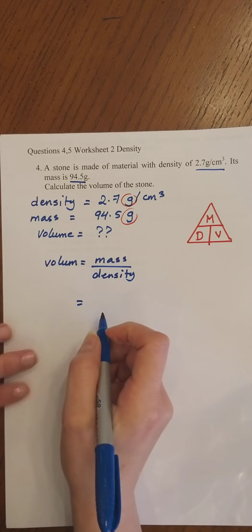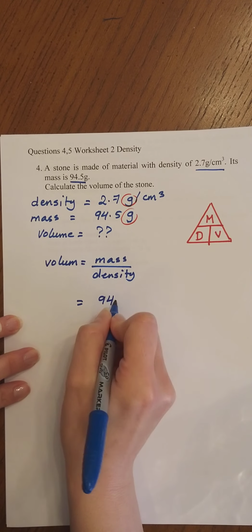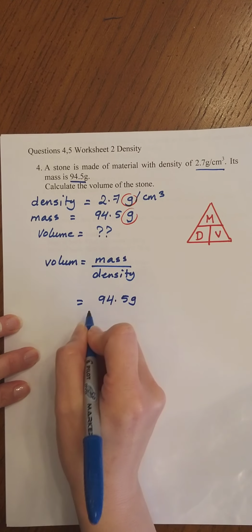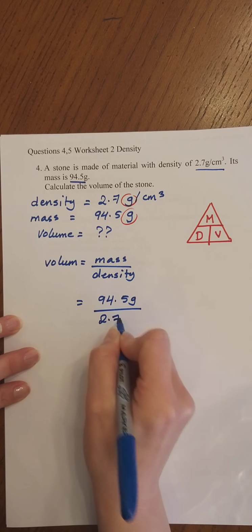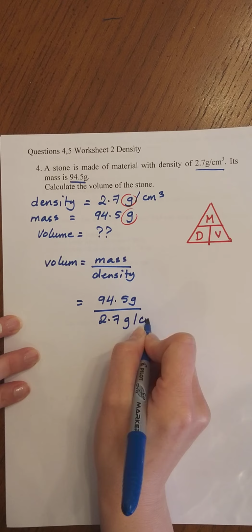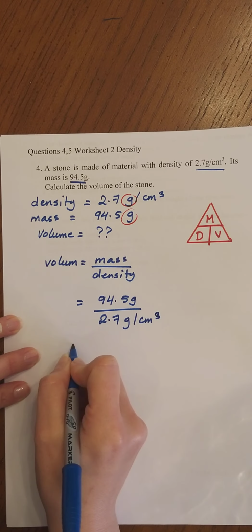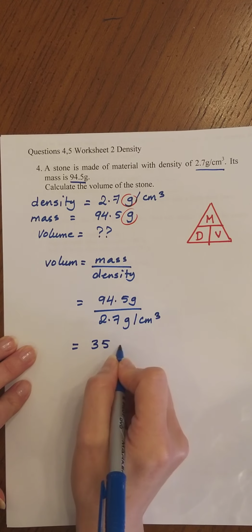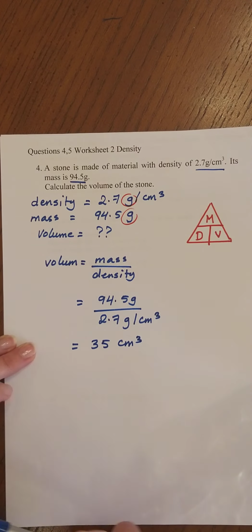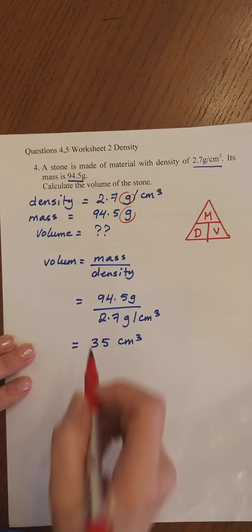I replace my values, 94.5 grams per density, 2.7 grams per cubic centimeters, and the volume is 35 centimeters cubic. This is the volume of the stone.